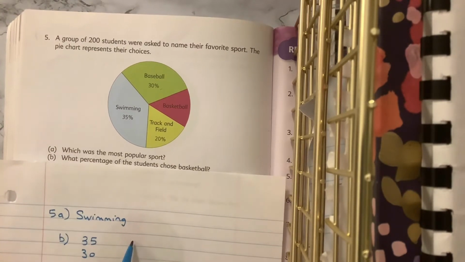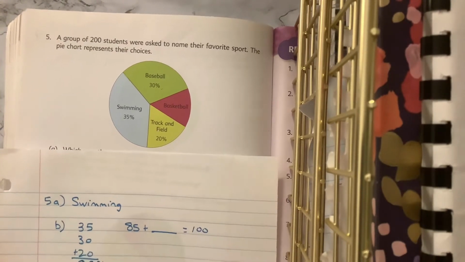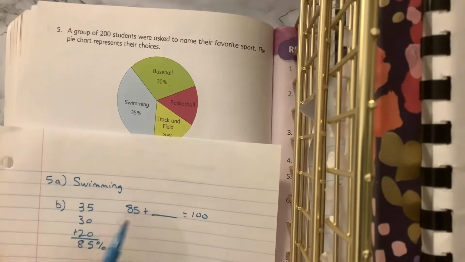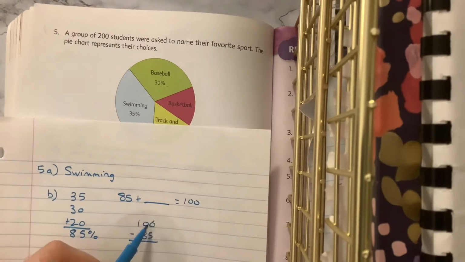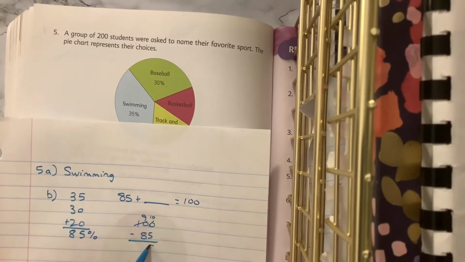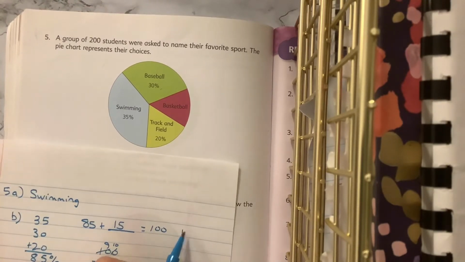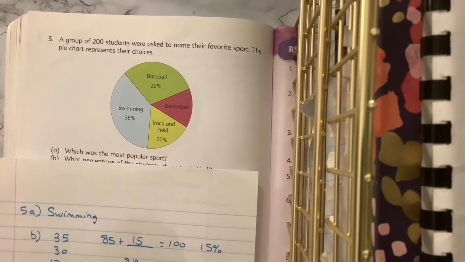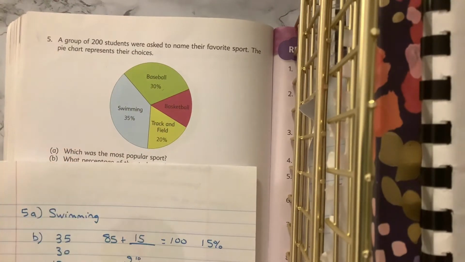So now we have to figure out 85 plus what equals 100, knowing, of course, that all of the pie pieces together are 100%. So you might know this just from kind of looking at it, or maybe you do subtraction just to really be sure, right, to find how many more we need. So 10 minus 5 is 5, and 9 minus 8 is 1. So 15. So what percent is basketball? 15%. And we know that because we want all of these to add up to 100%. So if you got to this step and thought, I don't know if I did that right, you could add all 4 and see, did I get 100%?